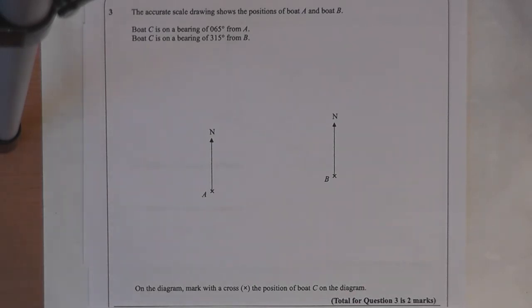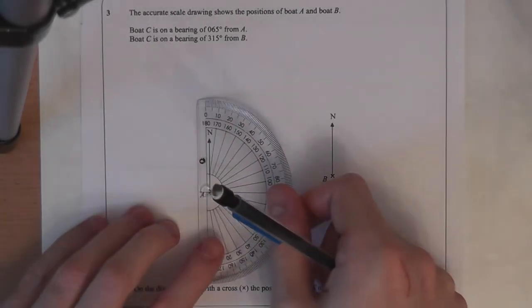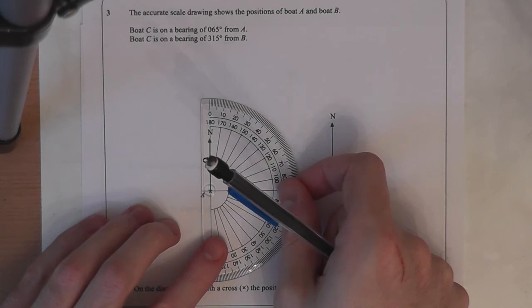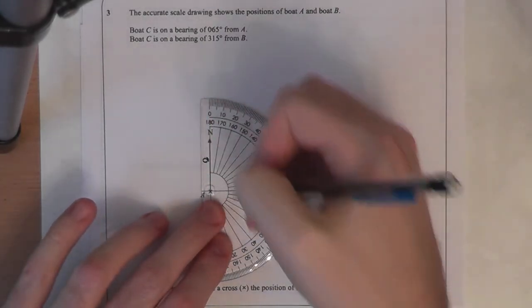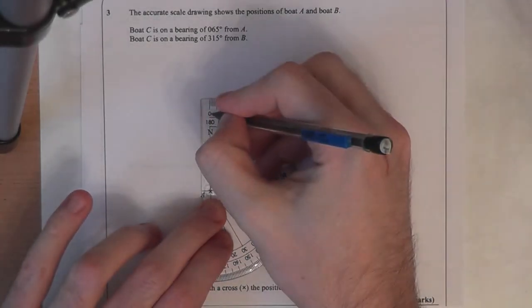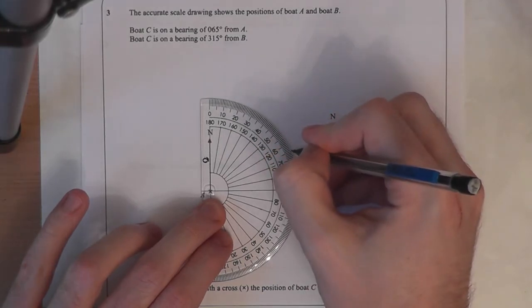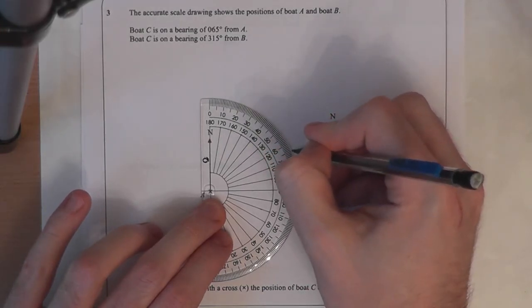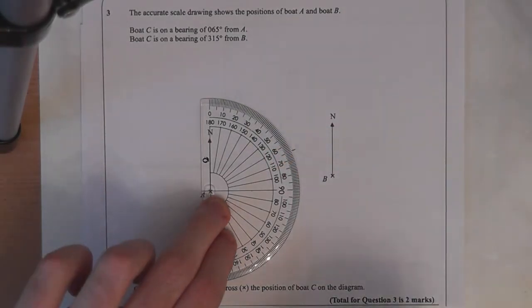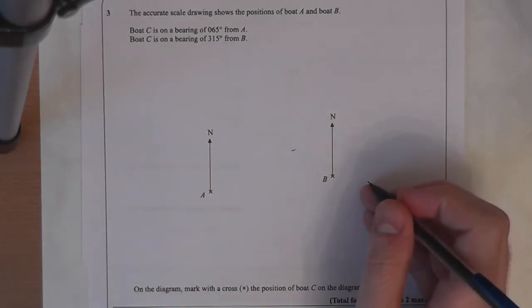So let's do the 065 first. Boat C is on a bearing of 065 from A. So we're going to put our protractor at A with the cross there and the 0 on the north line. And we're going to read around that 0 scale, the outside this time, until we hit 65, and I'm going to mark 65 there. I need to draw in that angle now.